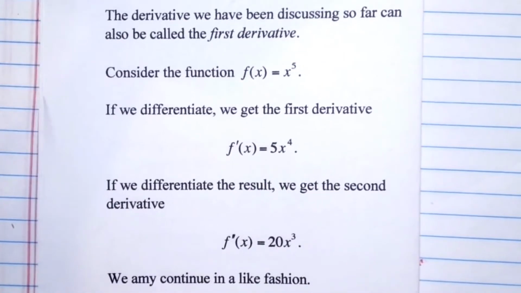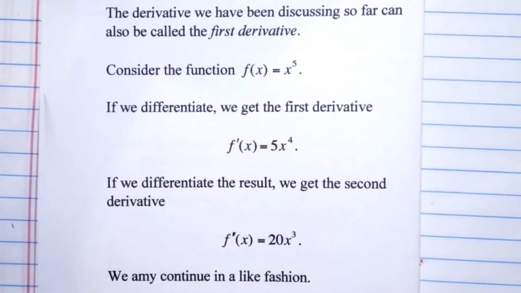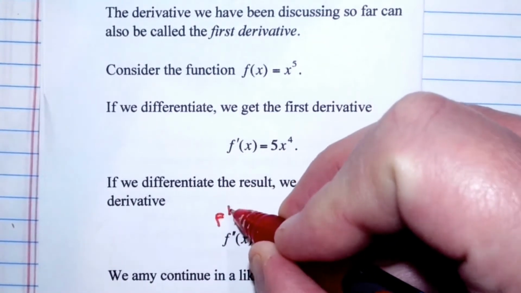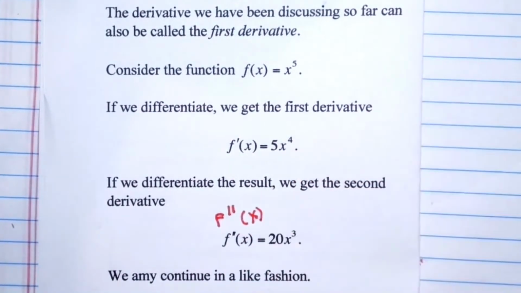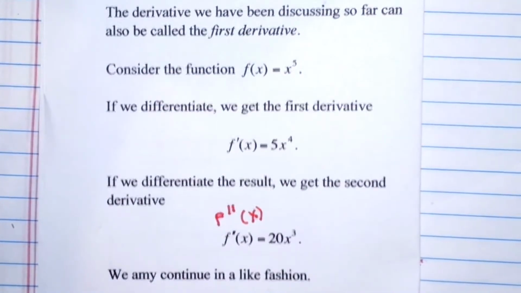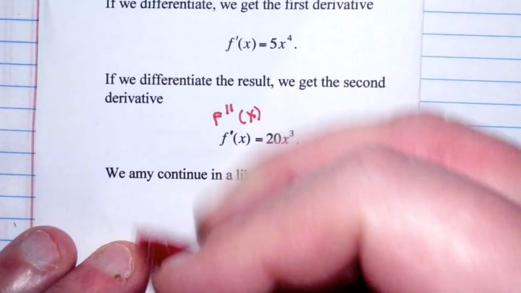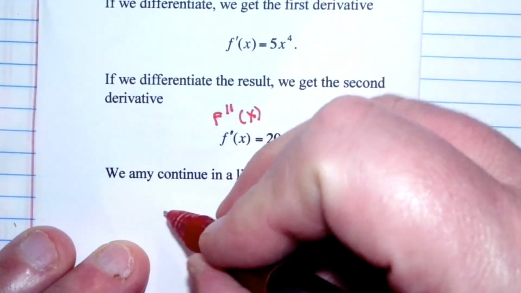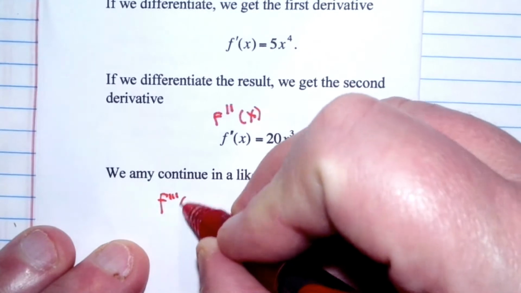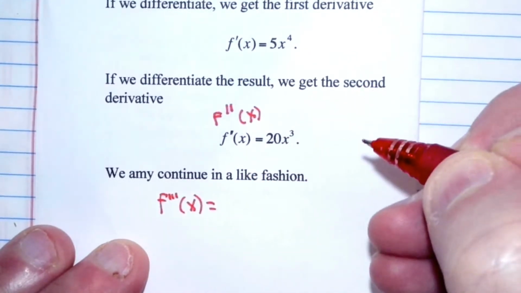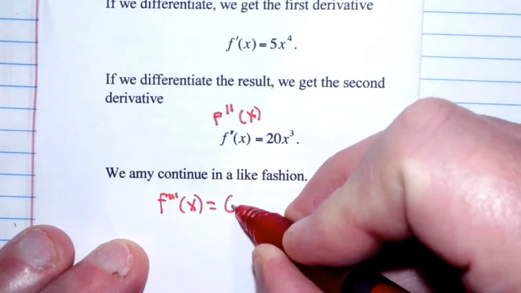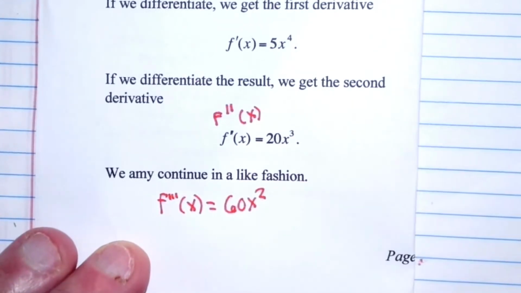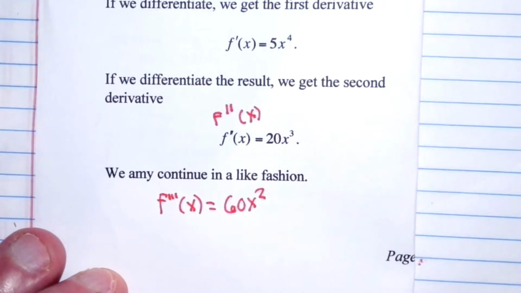And the result is called the second derivative, and it's denoted by f double prime. It's hard to see here, but that's actually f with two prime marks, f double prime of x. And then we continue in a like fashion. The third derivative we would write as 60x squared. The fourth derivative would be 120x, but at this point we usually change notation a little bit.